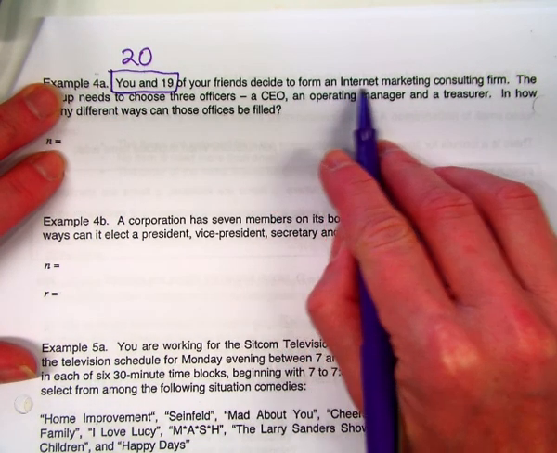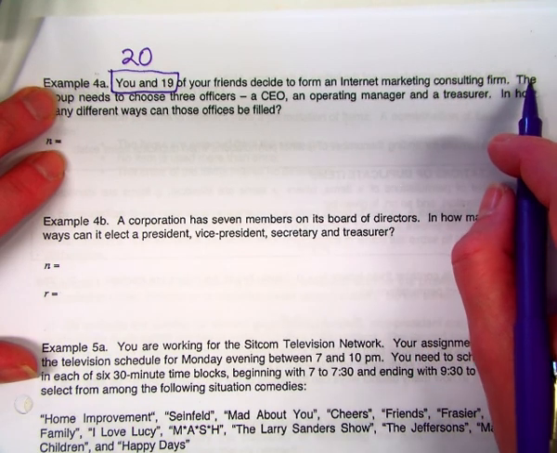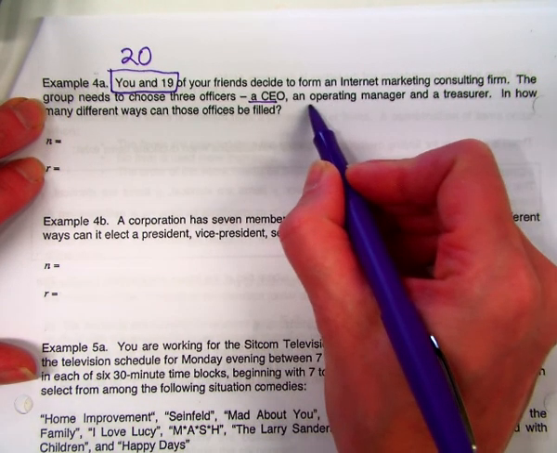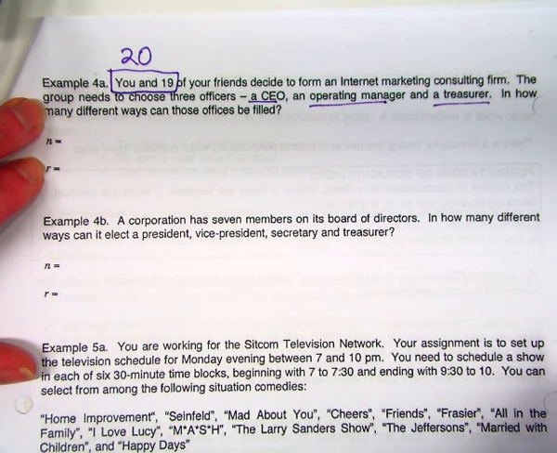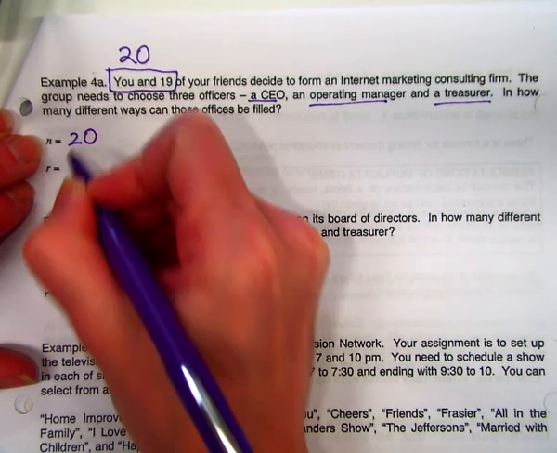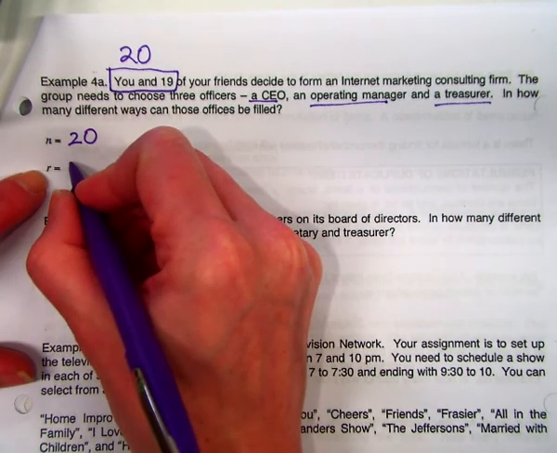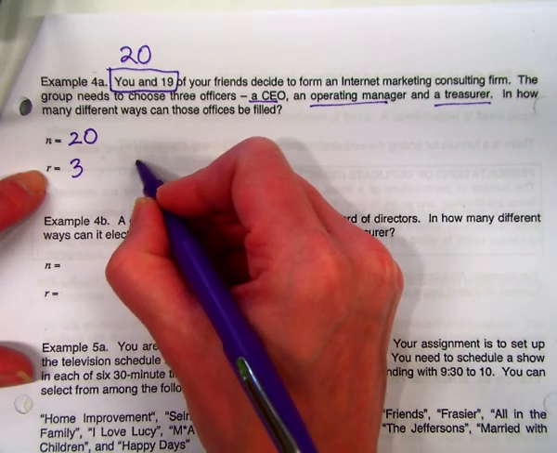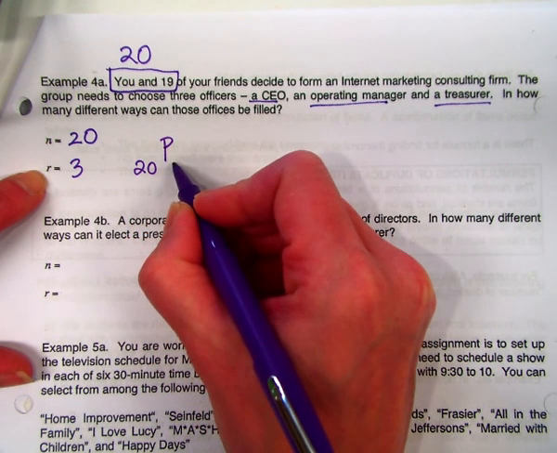Decide to form an internet marketing consulting firm. The group needs to choose 3 officers: CEO, operating manager, and a treasurer. So how many people are we going to be choosing? 3. In how many different ways can those offices be filled? So n is 20, because you're picking out of 20. You're picking 3 spots. So one way to write this down would be 20 P 3.